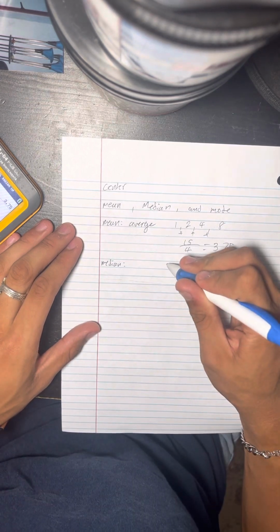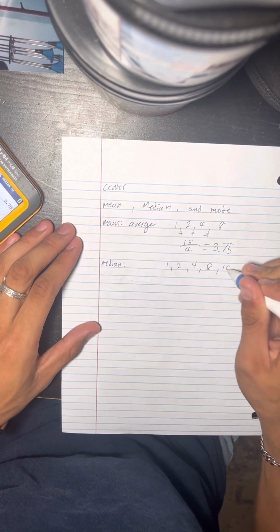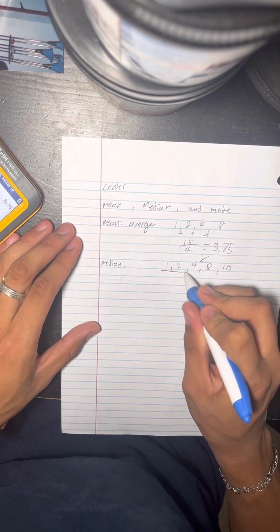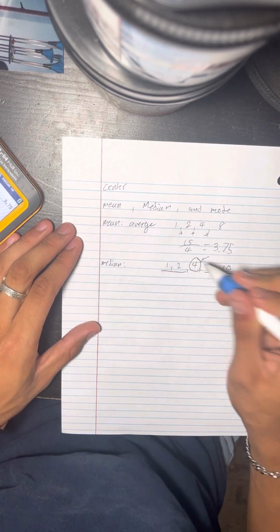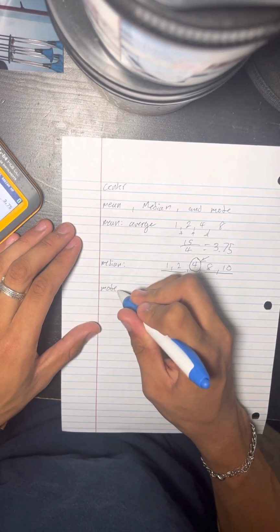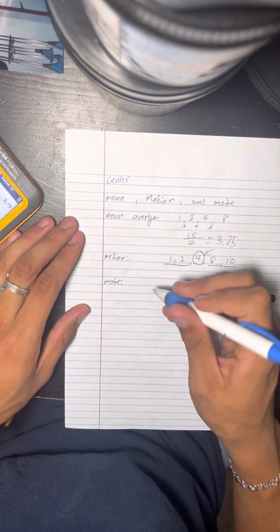So let's say our sample is 1, 2, 4, 8, 10. This is directly in the middle because you have 2 here and 2 here. This will be your median. And then lastly, mode is the number that appears most often in your sample.